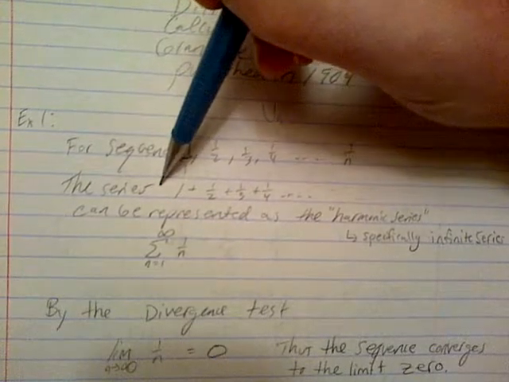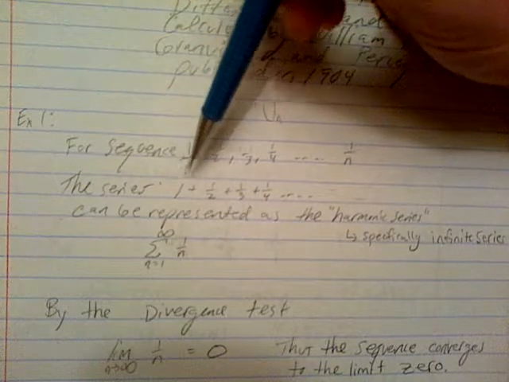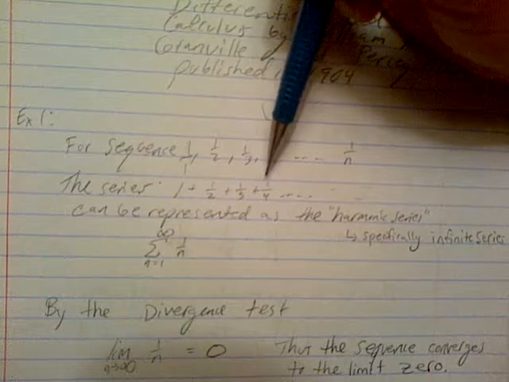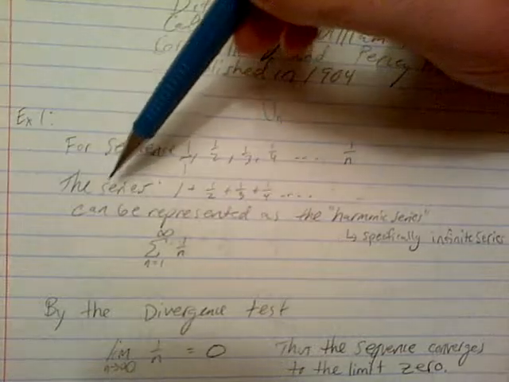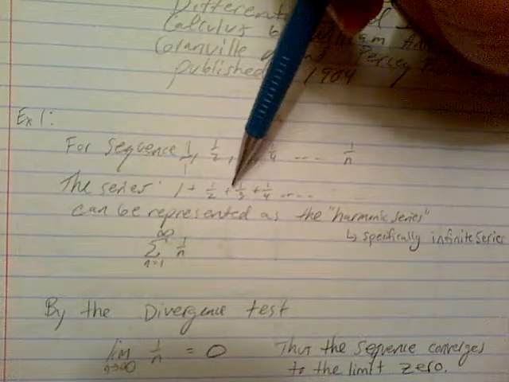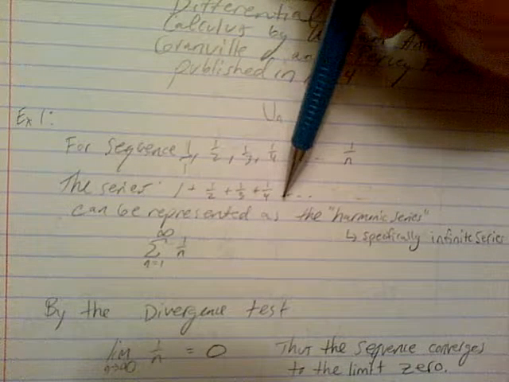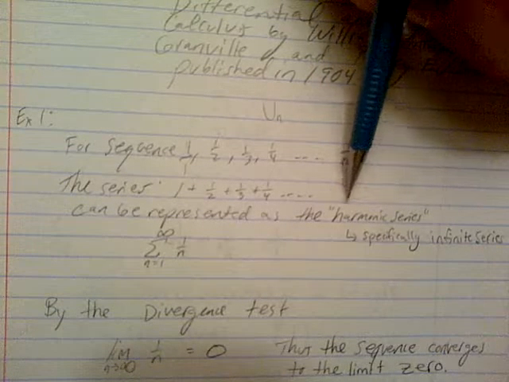Now, a series is a summation of each term in a sequence. This was the sequence. Now the series is going to be 1 plus 1/2 plus 1/3 plus 1/4, and it goes on and on.